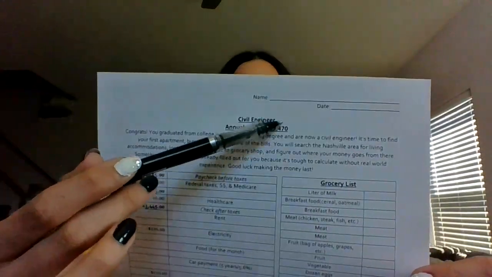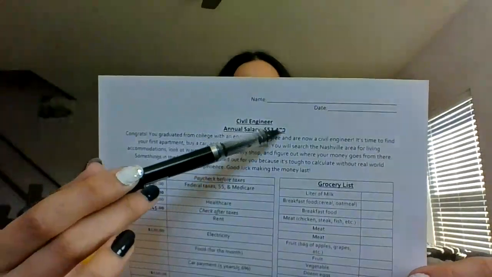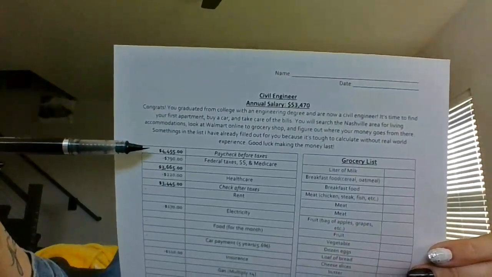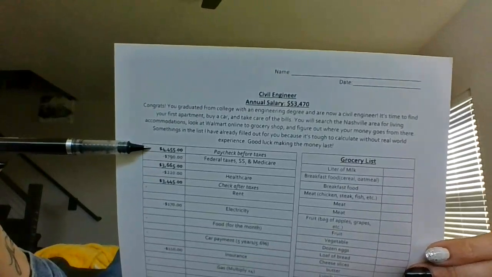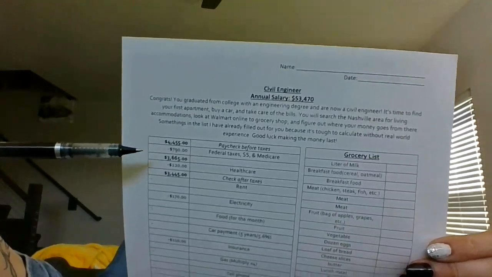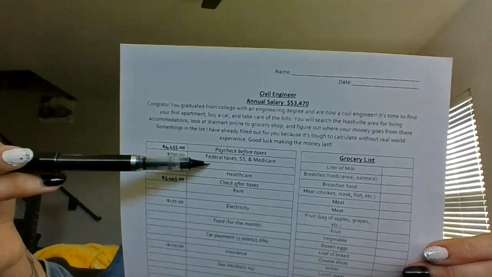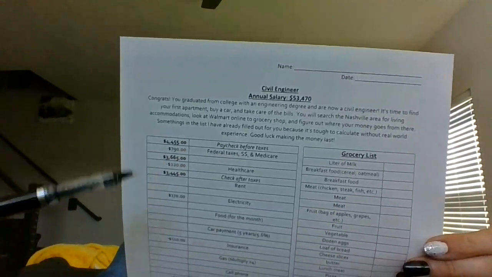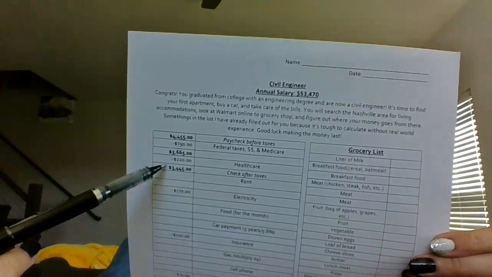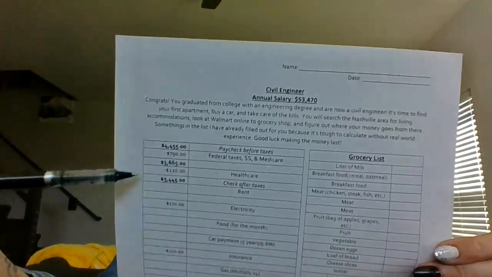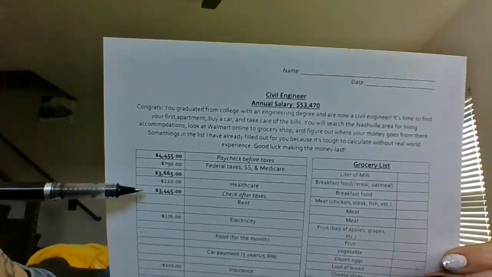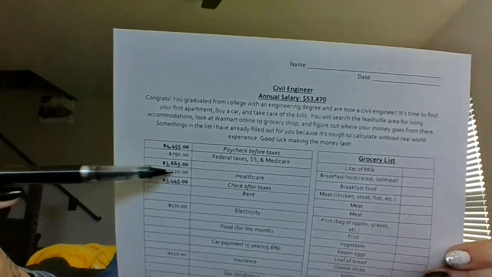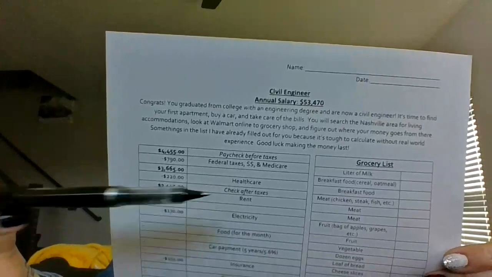And I give you the annual salary, which means how much you make a year. And then I've broken down how much you make a month before taxes. And then I've taken out federal taxes, Social Security, and Medicare for you, as well as healthcare. So this is what your actual amount that you'll see in your check, if you were getting a check for this job, would be left with after taxes. Okay? So the first thing you're going to do is you're going to go find an apartment.